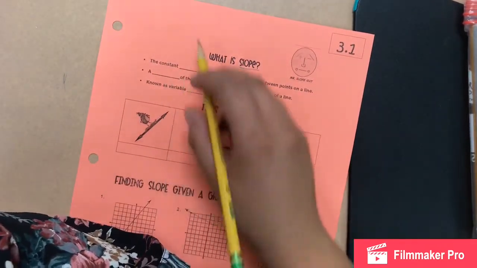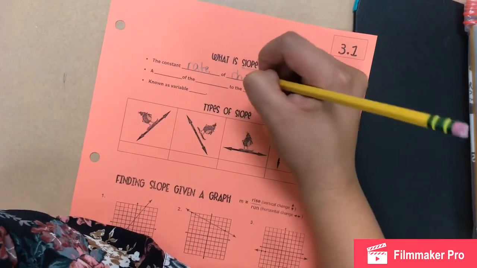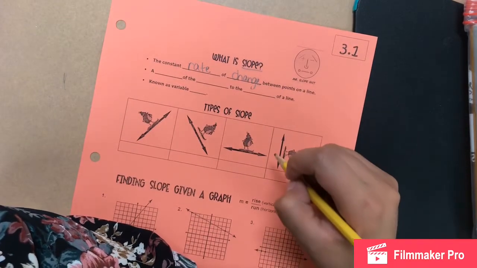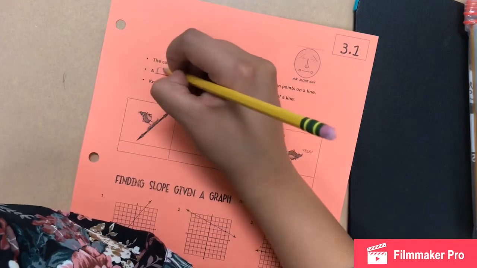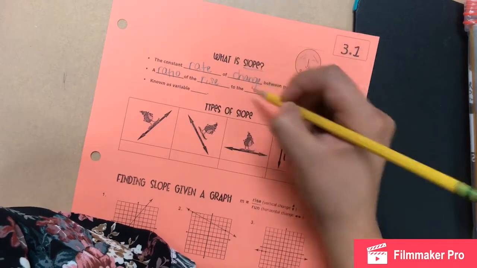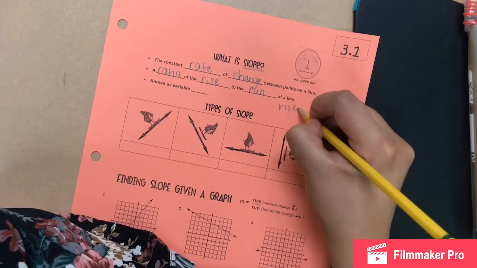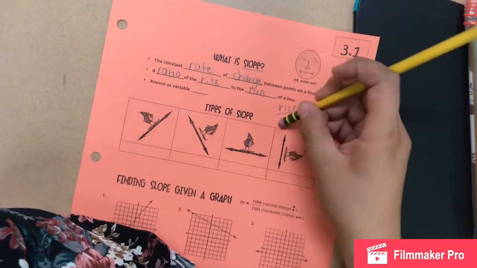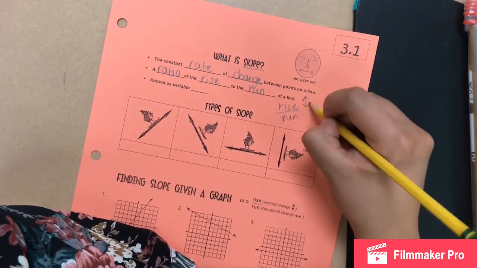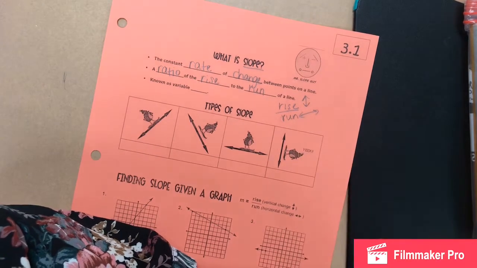Slope is the constant rate of change between points on a line. And how we find that rate of change is using a ratio of the rise to the run of the line. In other words, rise over run. Rise, I'm speaking more directly to the direction of up and down, and run, I'm speaking of that horizontal direction.